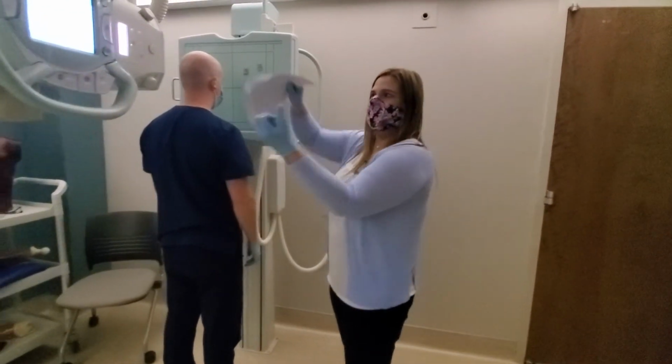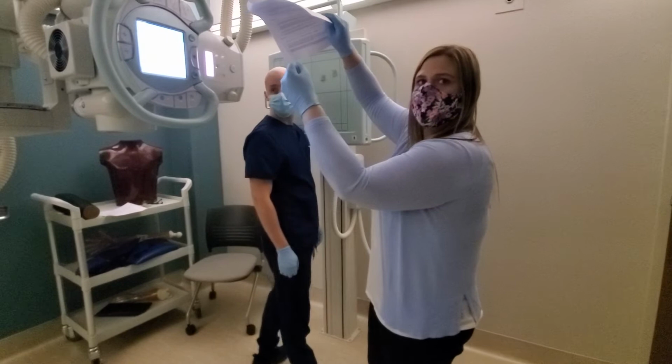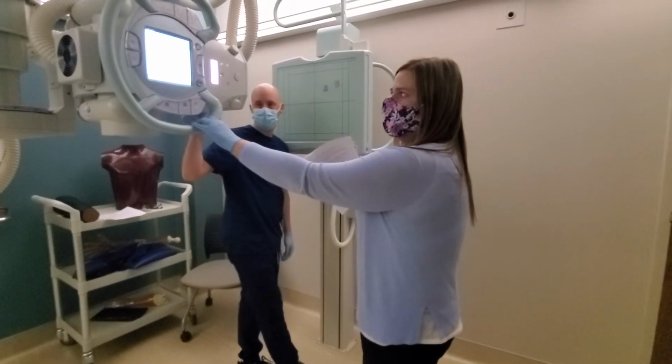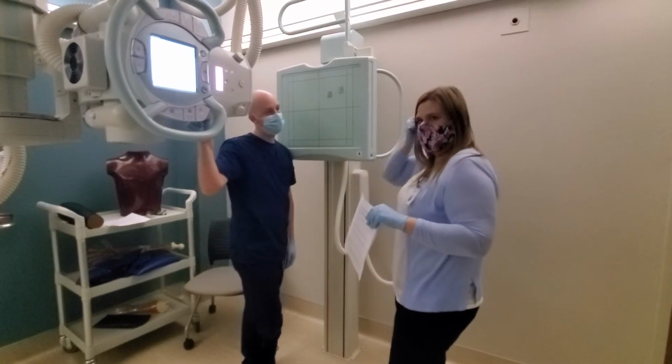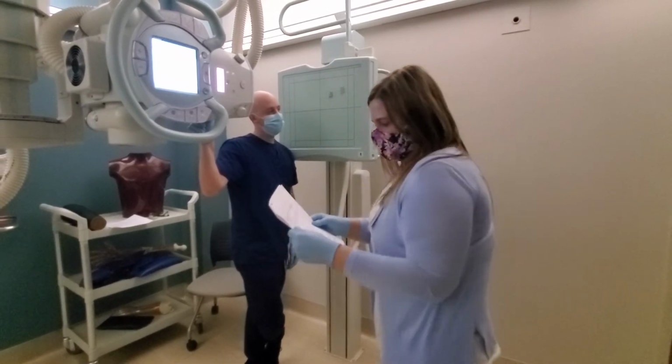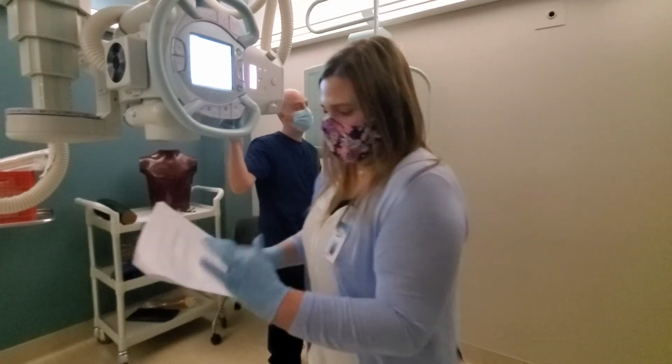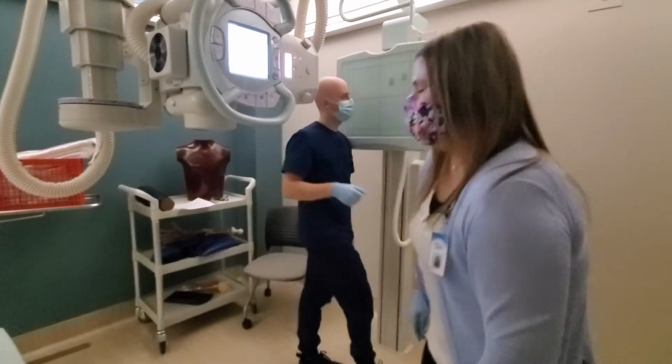When I did that Caldwell the last time, I angled the tube 15 degrees. I don't want to angle the tube on this one because I don't want to distort air fluid levels, so I'm going to angle him 15 degrees. Still center to the nasion. We don't have a head unit. I'll talk about that more in class.